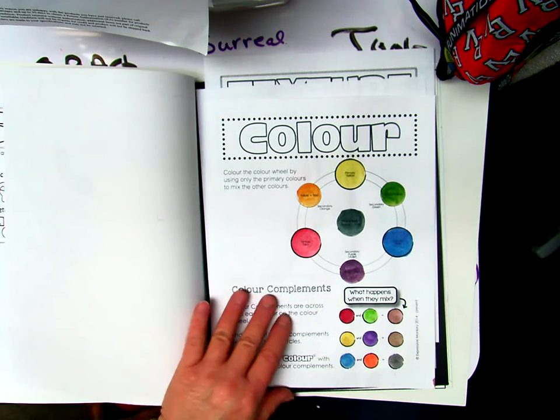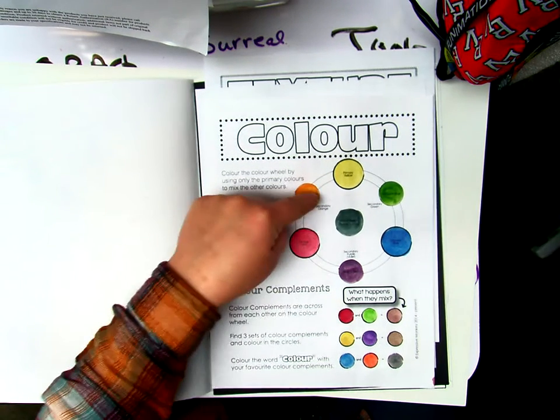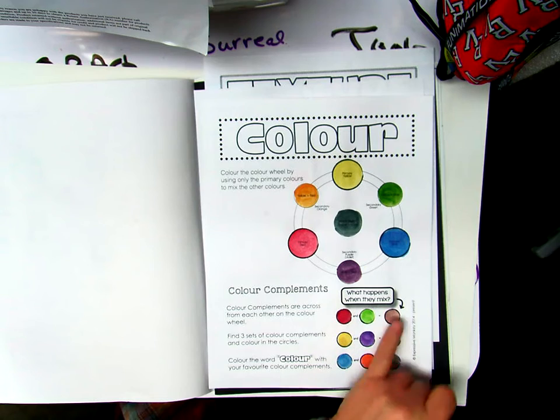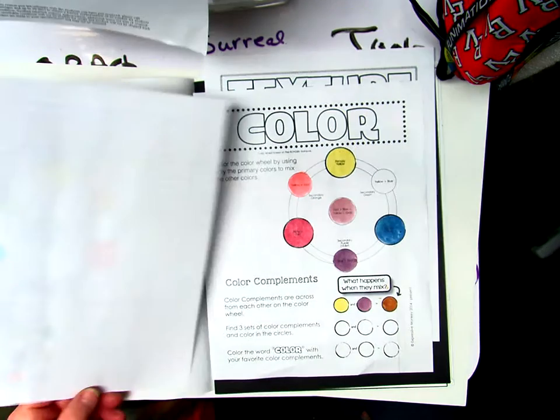Yesterday, on Thursday, we were working on the color worksheet. We talked about the primaries, we talked about the secondaries, and we talked about mixing colors. And then this was the worksheet that you were to do on Thursday.